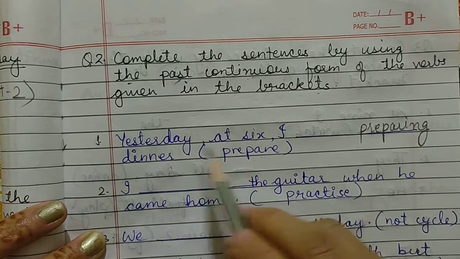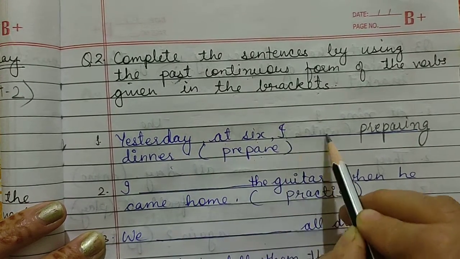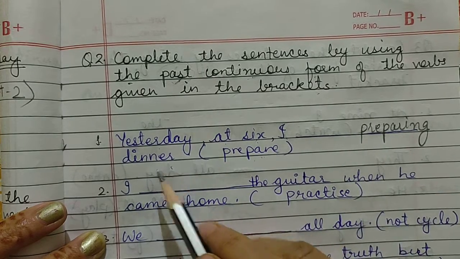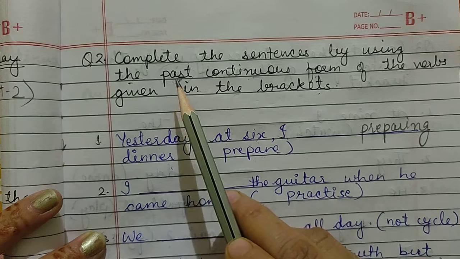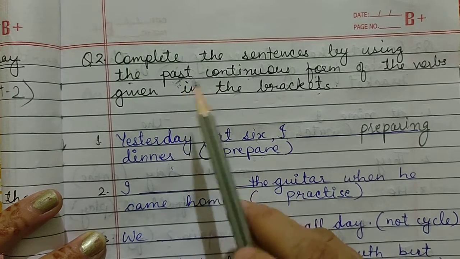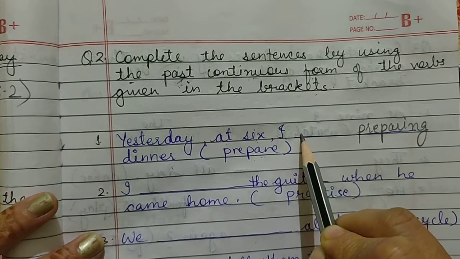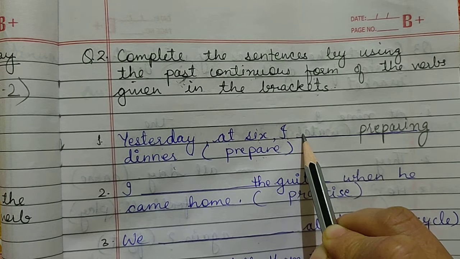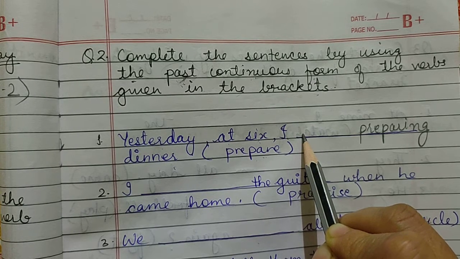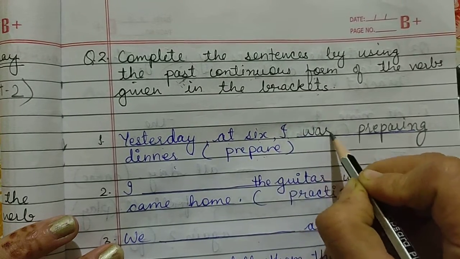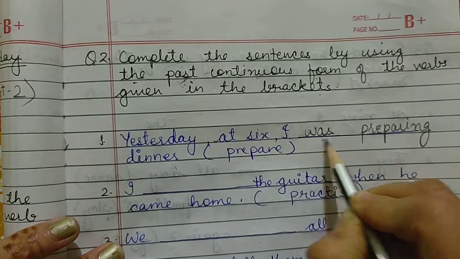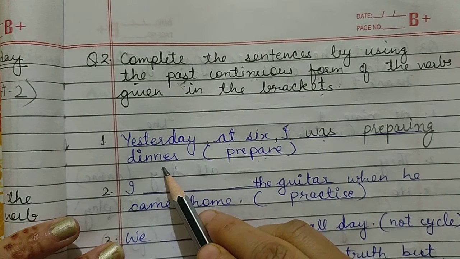So yesterday at 6 I dash preparing dinner. Because in the question it is clearly said that we have to change it into past continuous. So past means we will not add am here, because am goes with the present continuous. So which helping verb will we use here? Because it is past, we will use was. Alright. I was preparing dinner.